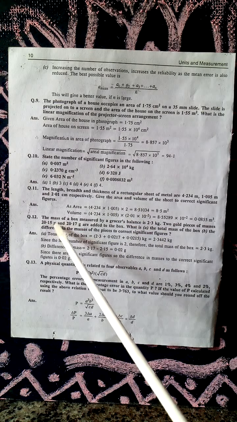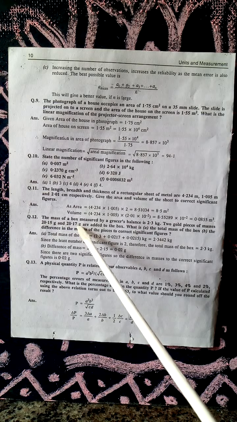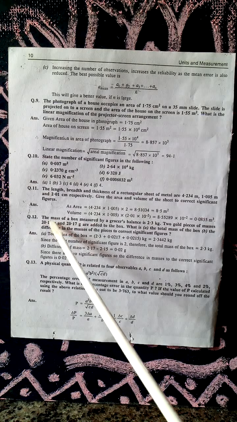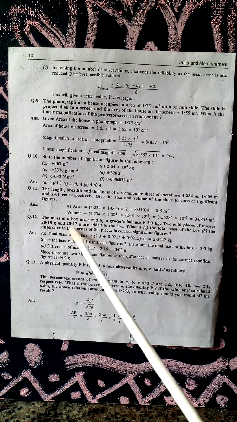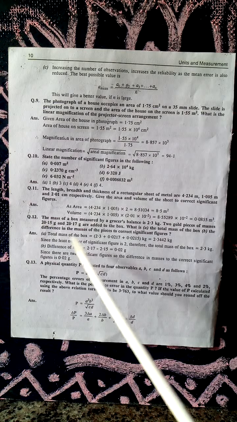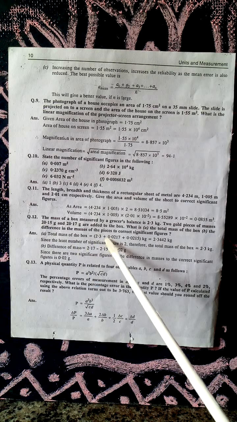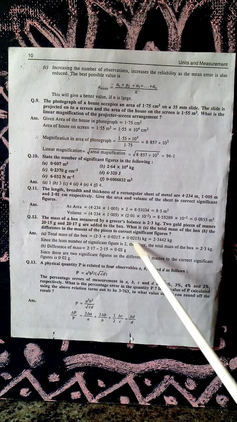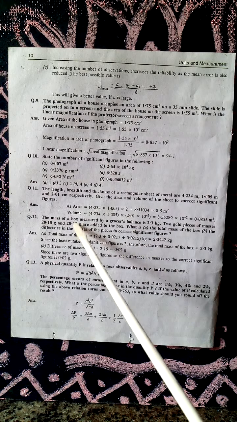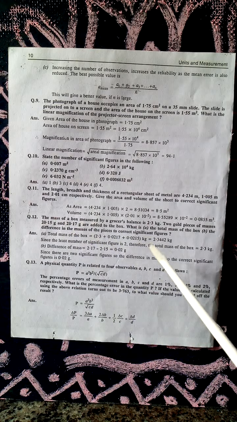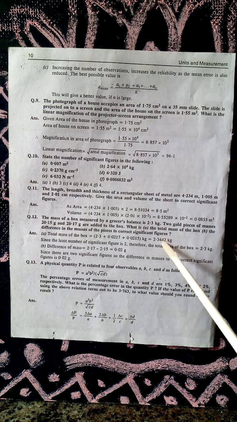You have to convert to kg, into 10 to the power of minus 3, or you will get 0.0217, and this is 0.0215. So total mass is how much? 2.3 plus 0.0217 plus 0.0215 kg. Converted these grams to kg, right? Then you'll get 2.3442 kg.